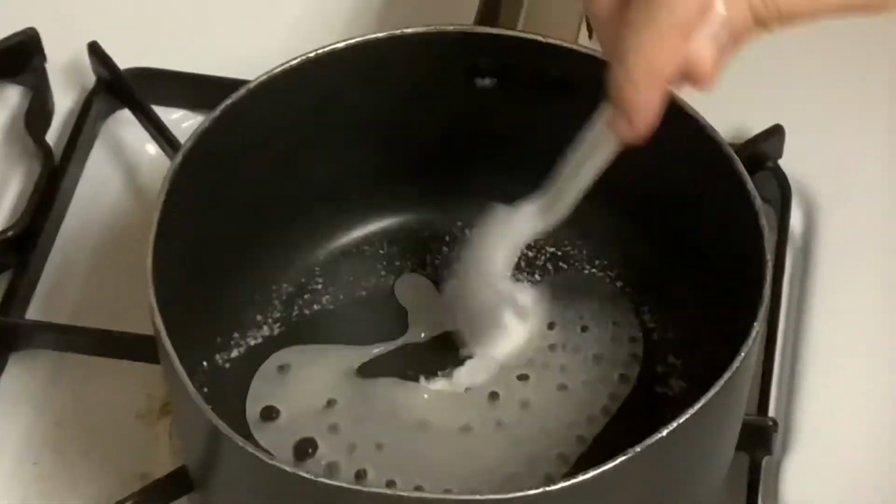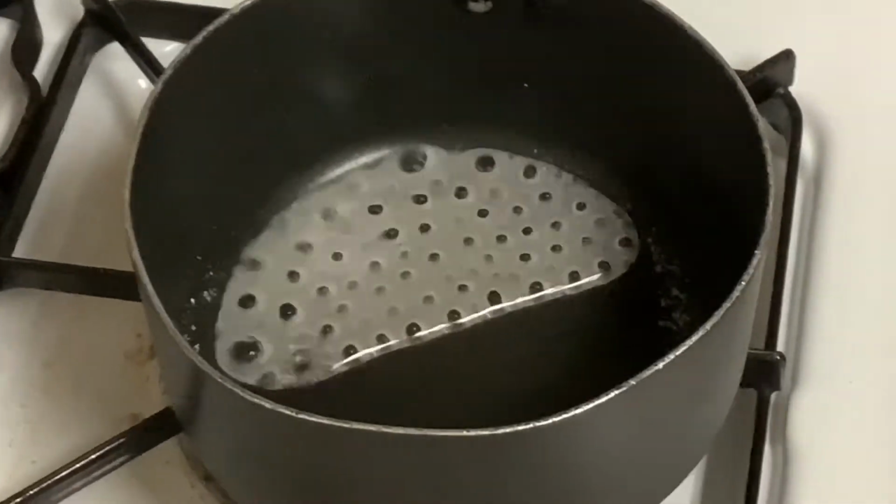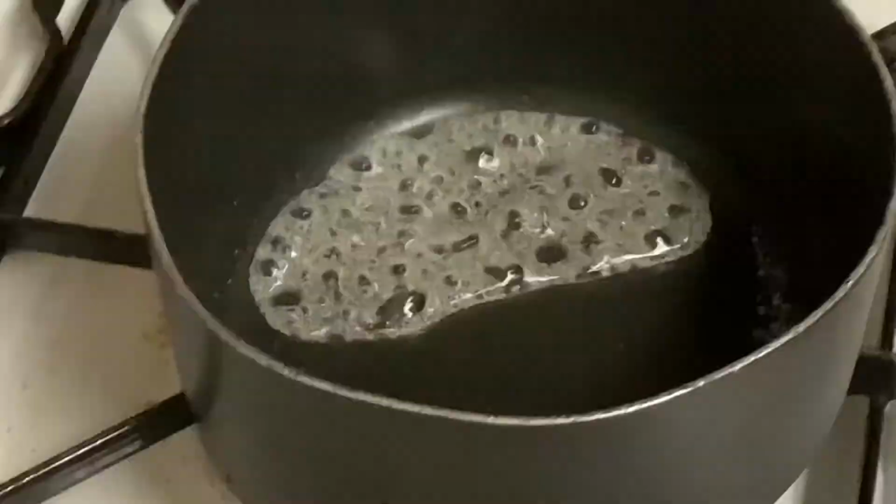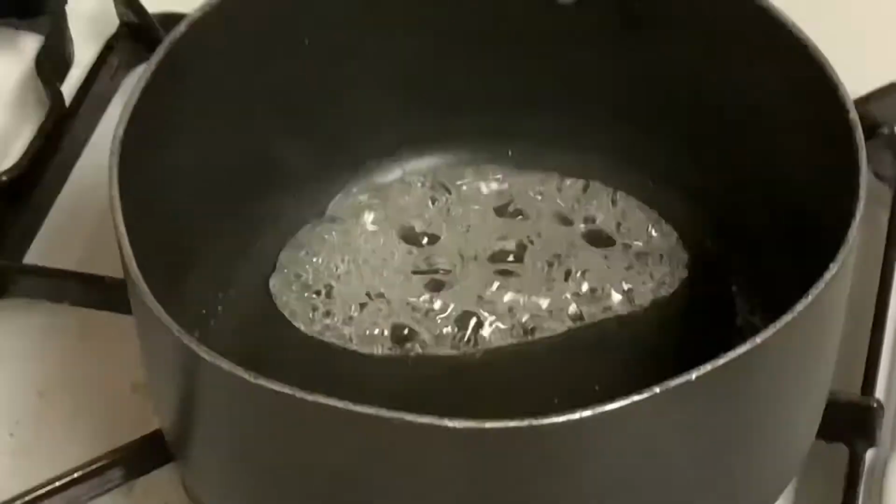Stir it around just a little bit at the beginning to make sure to get all the sugar in the water, and then do not touch it. Let it sit there and wait until it turns golden, which you will see in a few seconds.